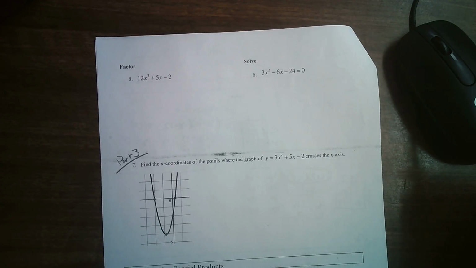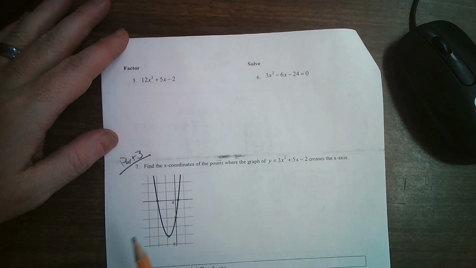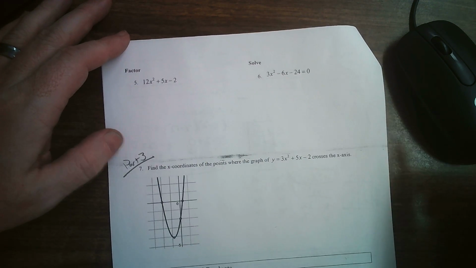Welcome back as we continue our review for our 7.8 quiz this Thursday. I am going to start by looking at factoring these two. So this is still part of part two, just continued.